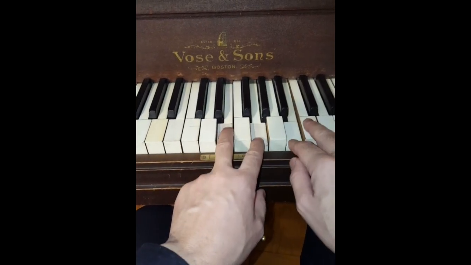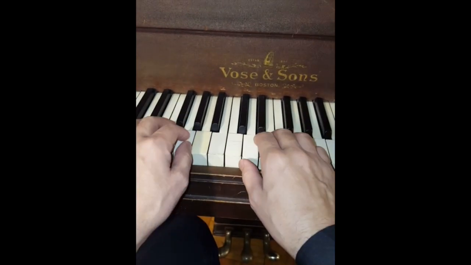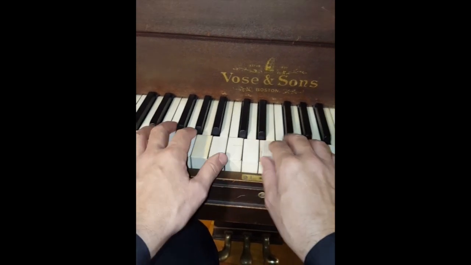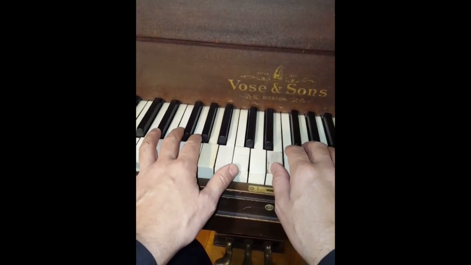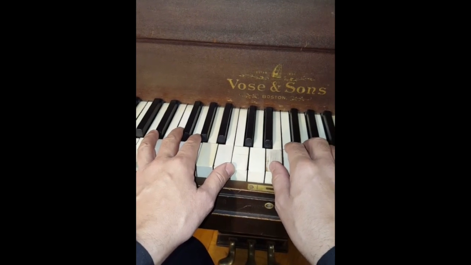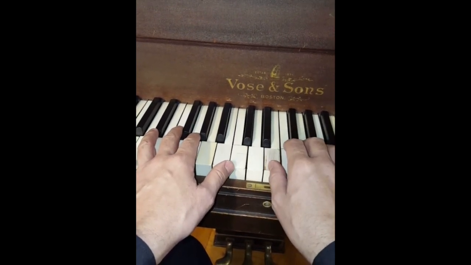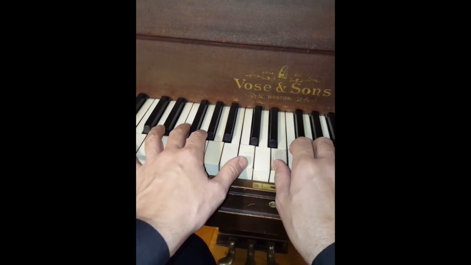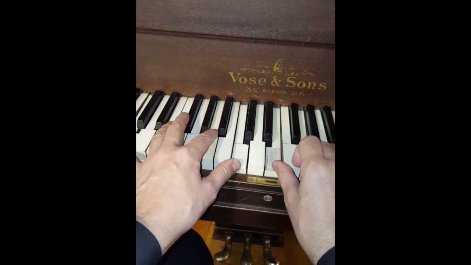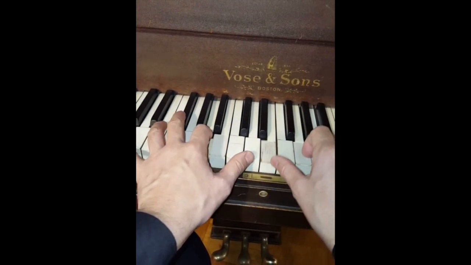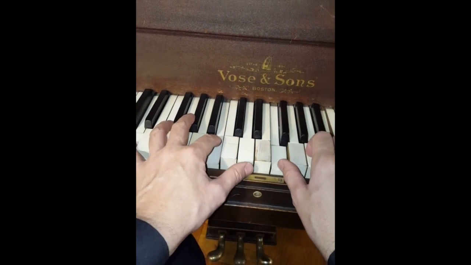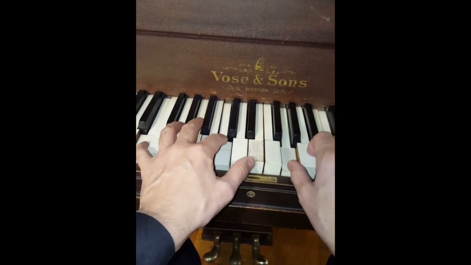Like this. If we do this in 4 voices, the 4th voice should leap in order to avoid parallelisms. So my tenor goes.